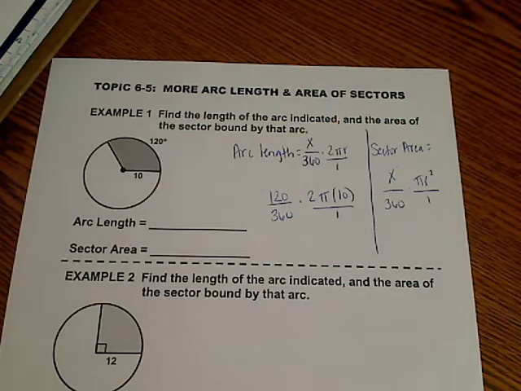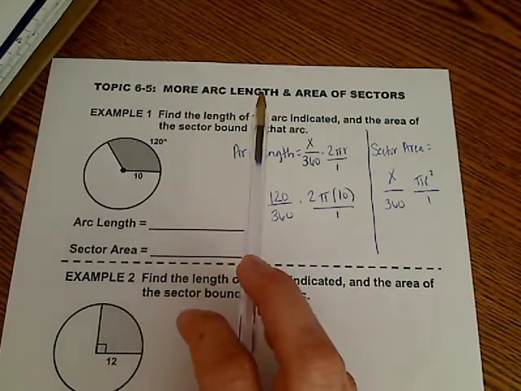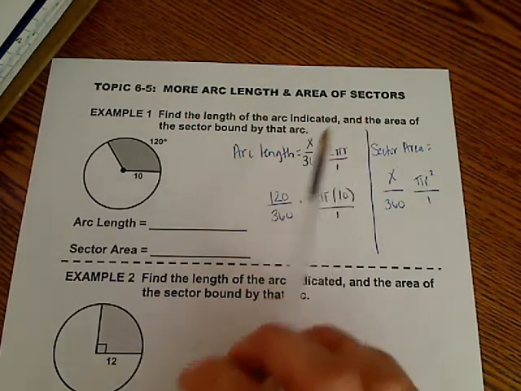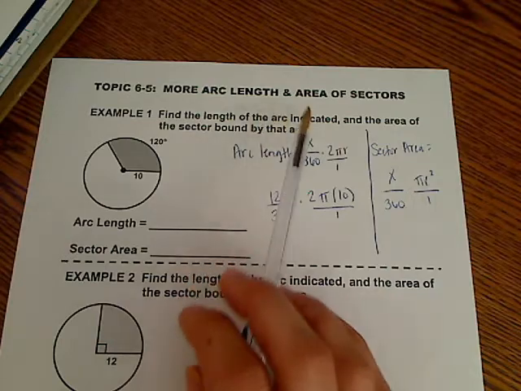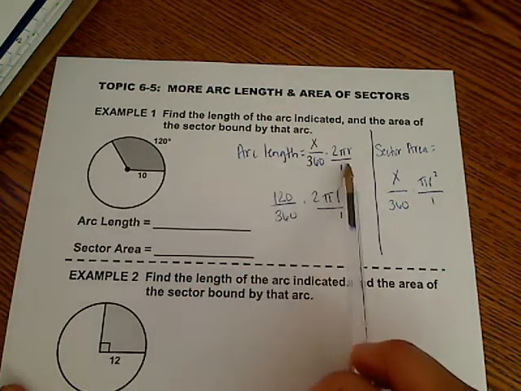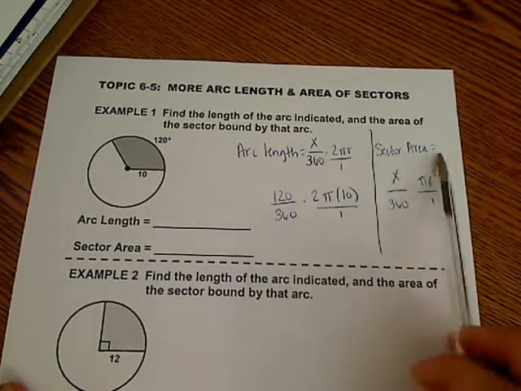Right, so just kind of going back over what we talked about the other day. We had more arc lengths and area of sectors that we're talking about today. We talked about a little bit of that back. Anyways, here are your formulas, the arc length, and here's your sector area.